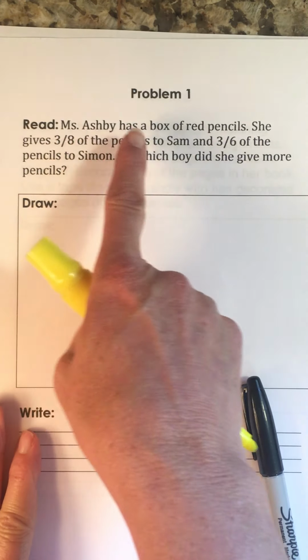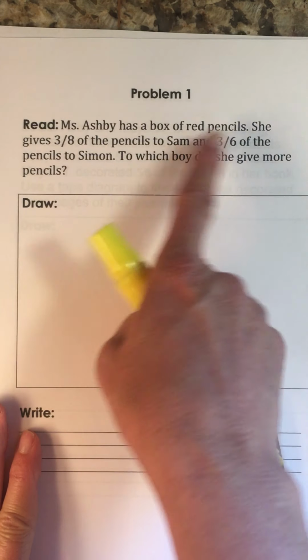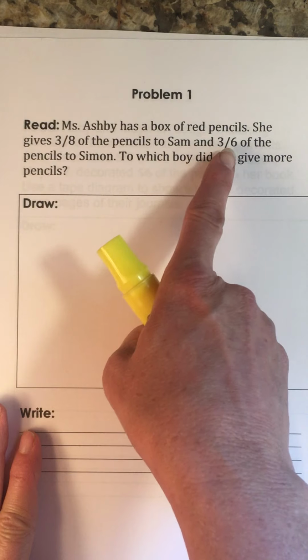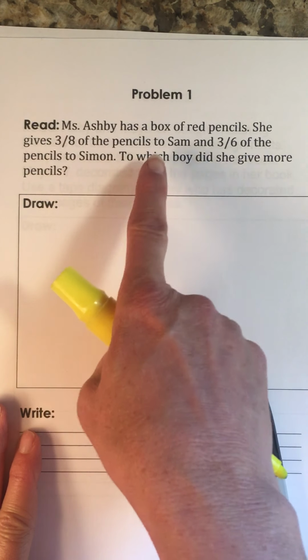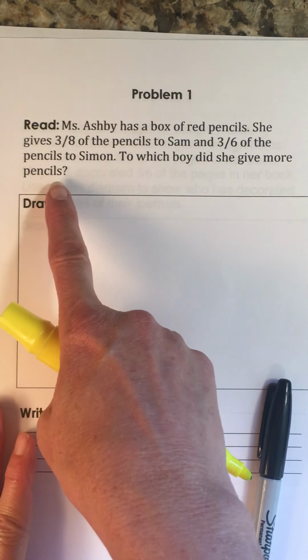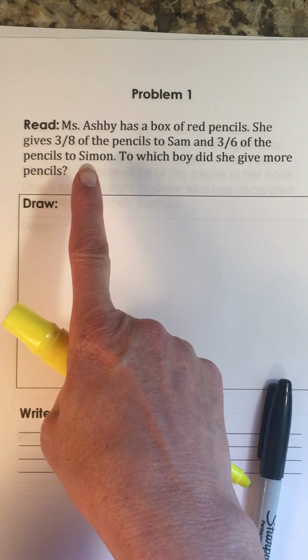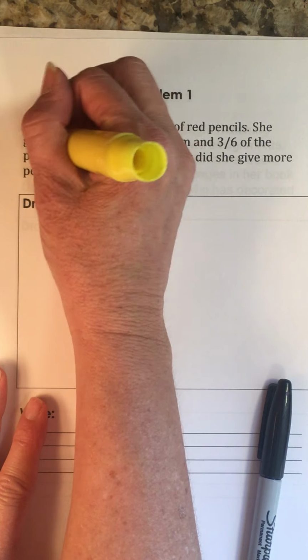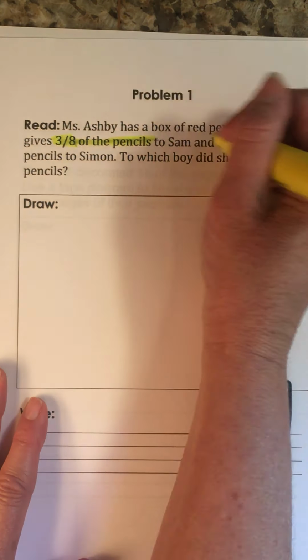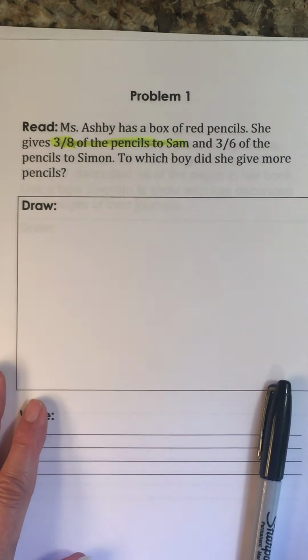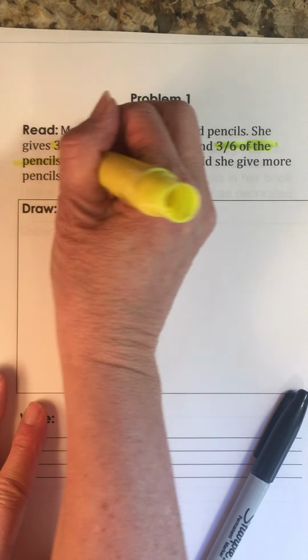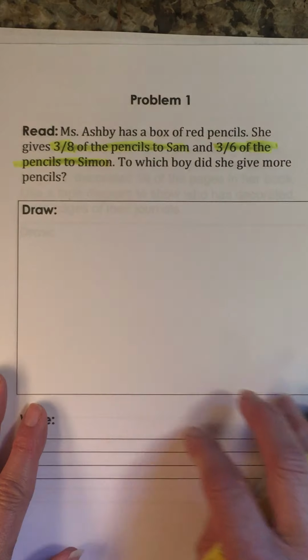So Miss Ashby has a box of red pencils. She gives 3/8 of the pencils to Sam and 3/6 of the pencils to Simon. To which boy does she give more pencils? Okay, so I see that one of them is 3/8. So 3/8 of the pencils is going to Sam. I'm going to highlight that. And 3/6 of the pencils is going to Simon.